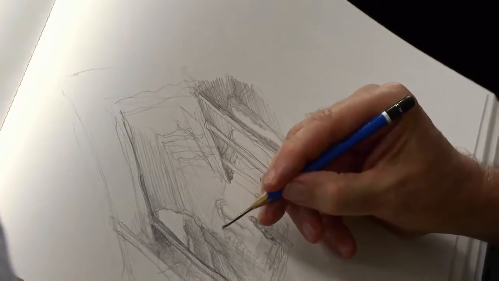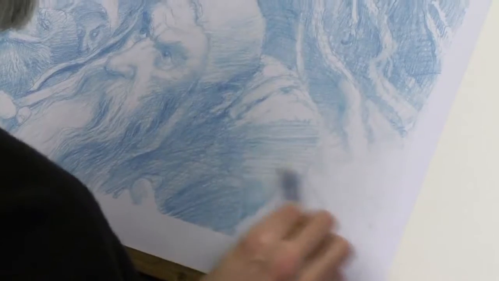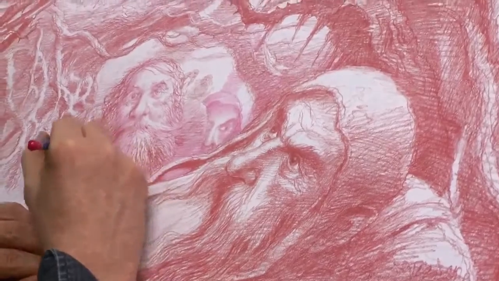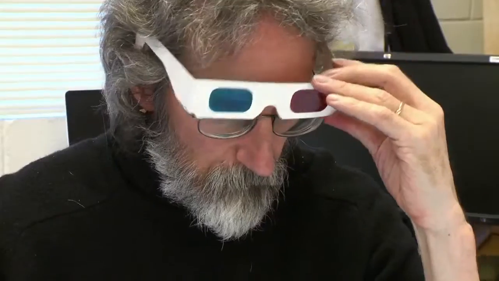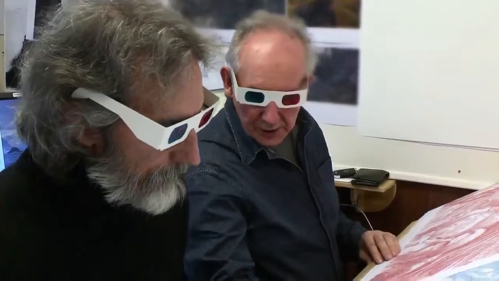But John and I are still working in our time-honoured methods of pencil and charcoal, composing pictures in 2D. And we thought we'd try and come up with some way of actually incorporating a 3D aspect into the way that we were producing the concept art. That might communicate more clearly to Peter and to the other technicians. So what we're doing is 2 drawings. One is in red, one is in blue, and the 3D glasses have a red lens and a blue lens, one for each eye. Don't go too heavy.